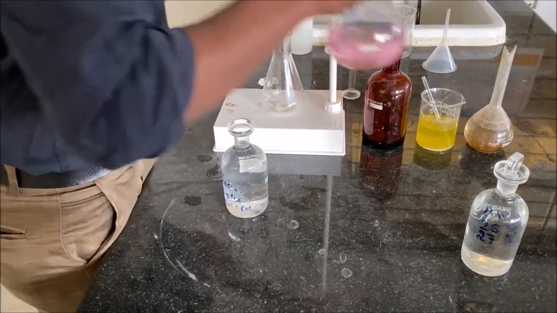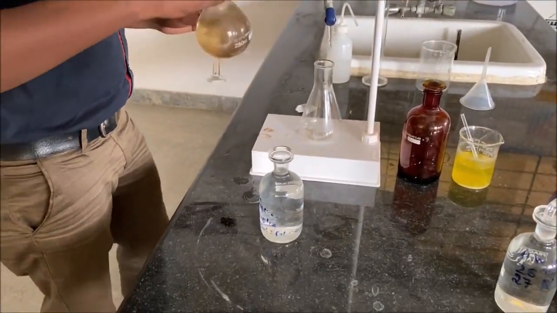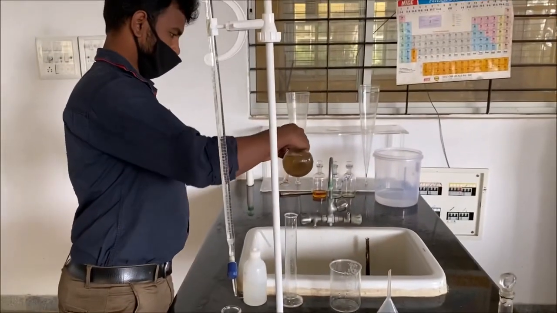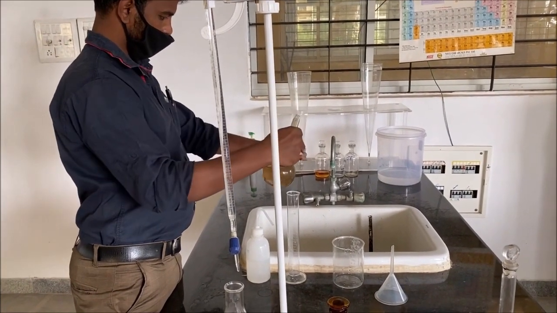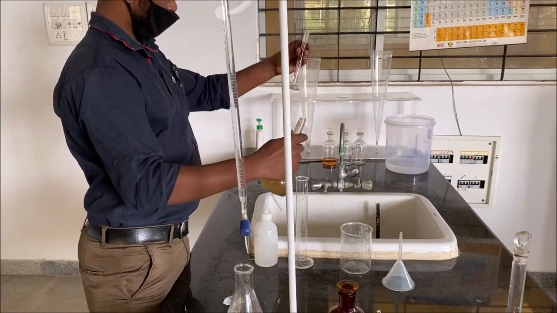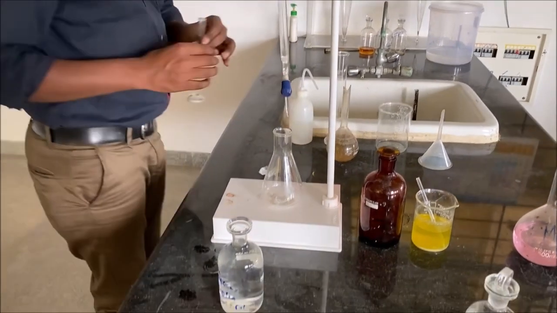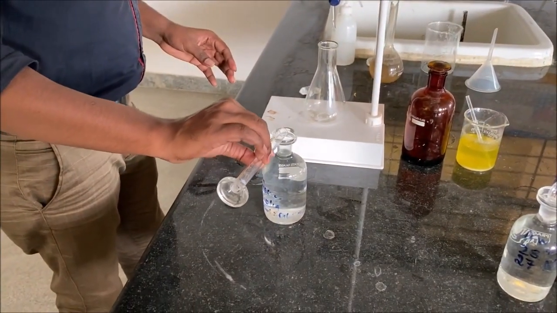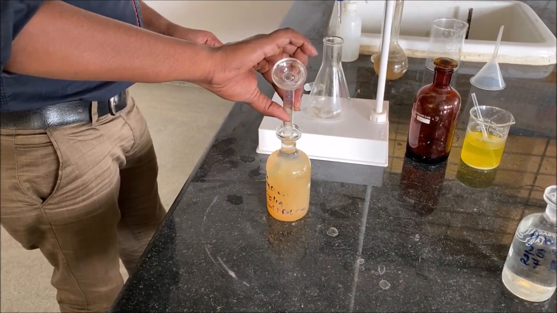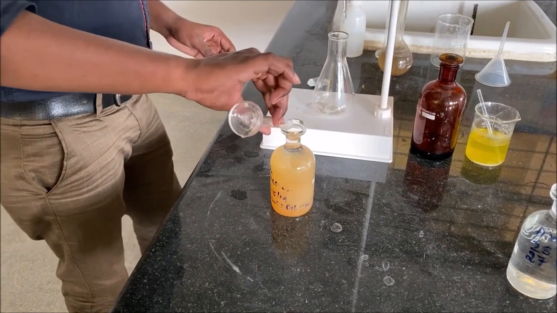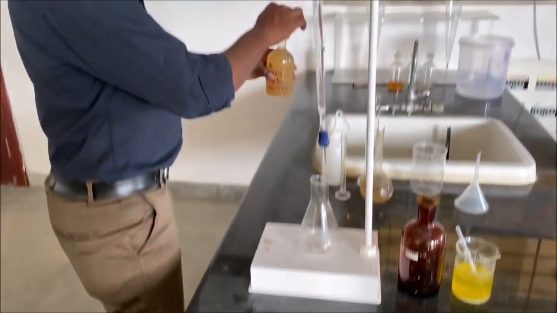And then 2 ml of alkali iodide azide solution is added. Upon adding both of the solutions, the contents of the BOD bottle turn into a precipitate.